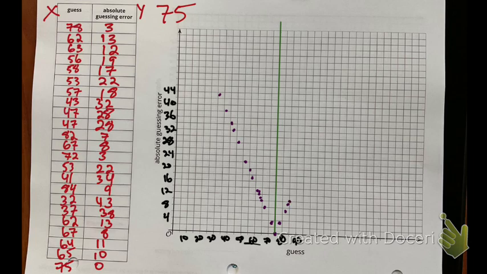If I'm 85, 10, guess what else is 10 away? 65. So you end up getting this shape. Uh-oh, this is not continuous. I'm just drawing this for the visual. You end up getting this shape.